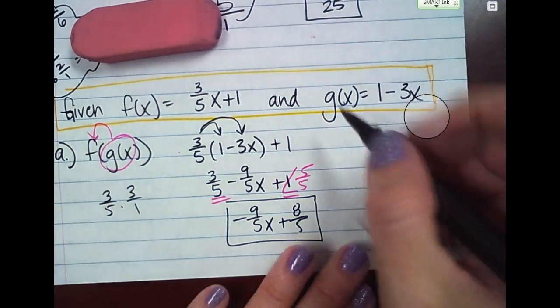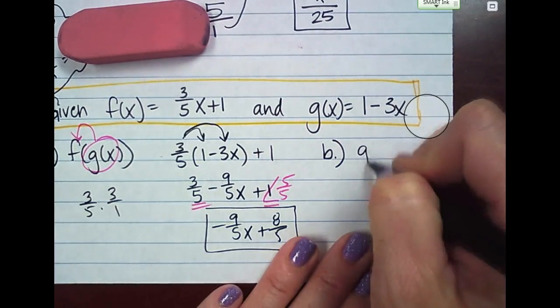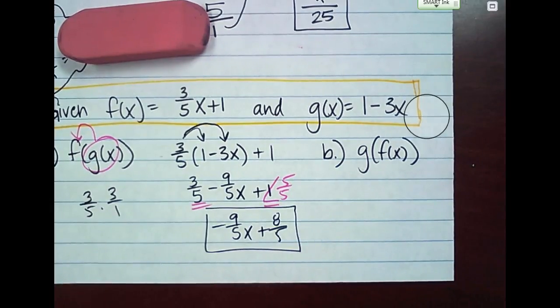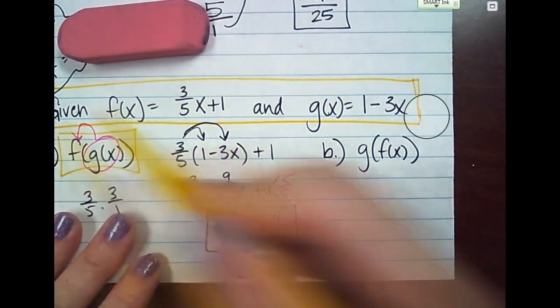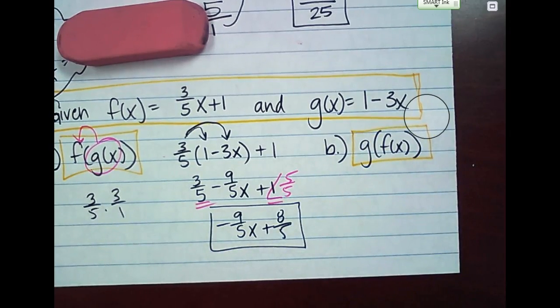Okay, let's go to B. Your other problem goes the other direction. G of f of x. Go the other way. I'll give you a second to at least try to set it up. If you can set it up, you're in step 1. Then you just got to practice your fractions. Set it up. Try.